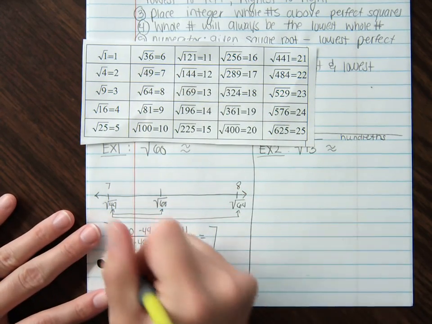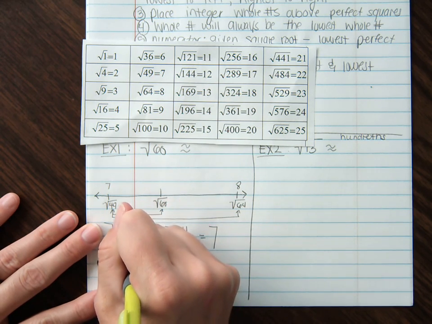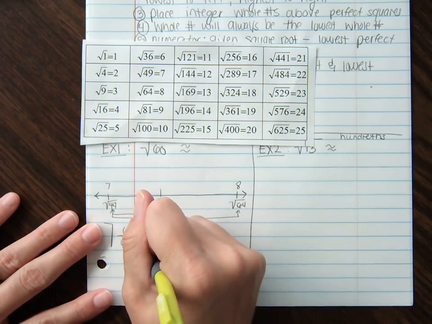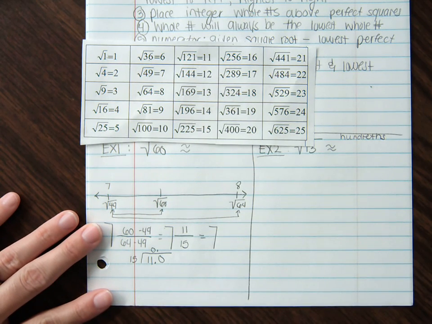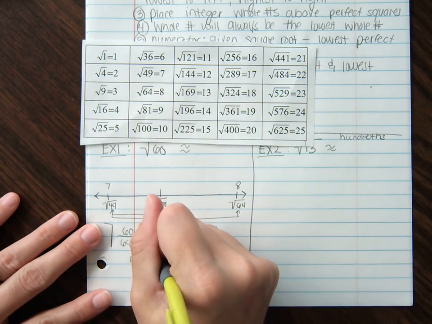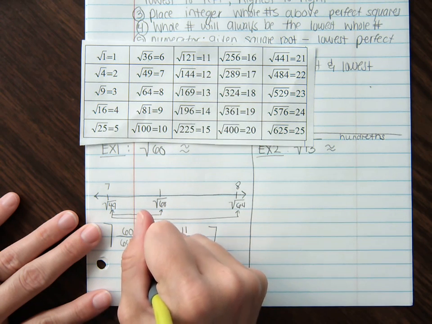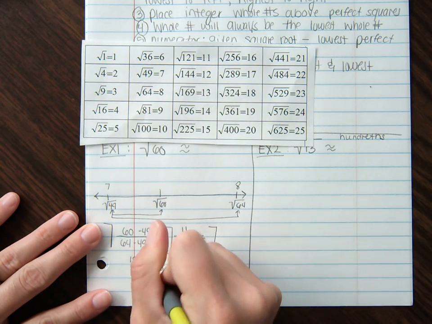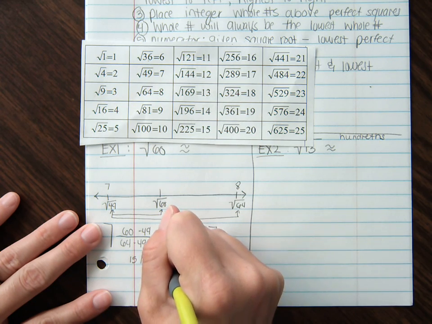Now we need to make this a decimal. We have 11 goes inside the house and 15 goes outside the house. 15 can't go into 11, but it can go into 110 7 times. And 15 times 7 is 105. That leaves us with 5 left over.